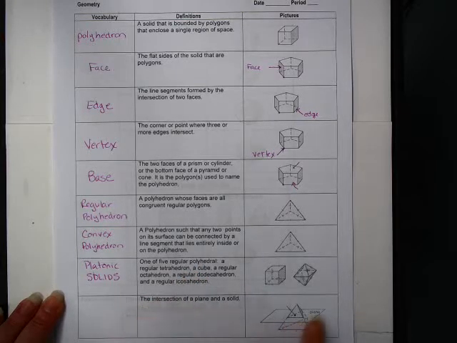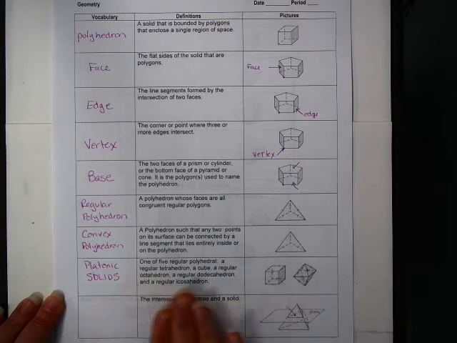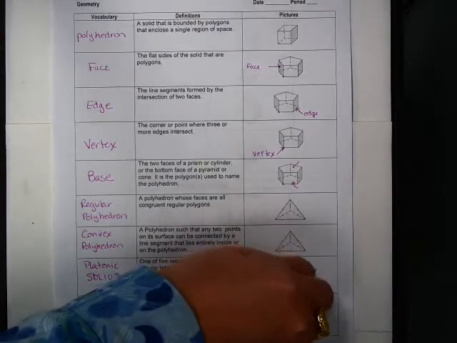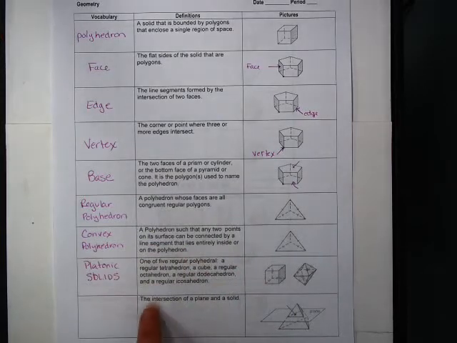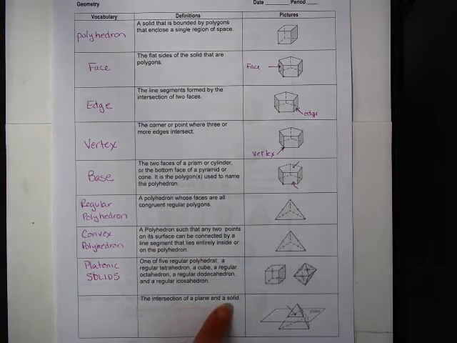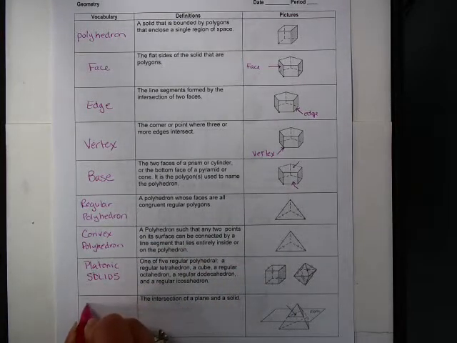The next one says, if you look over here, we've got this pyramid here. We've got a plane that's going to cut the top of it off. And if we were just to take that top piece off and look at where the knife touched, that would be the intersection of the plane and the solid. We call that a cross section.